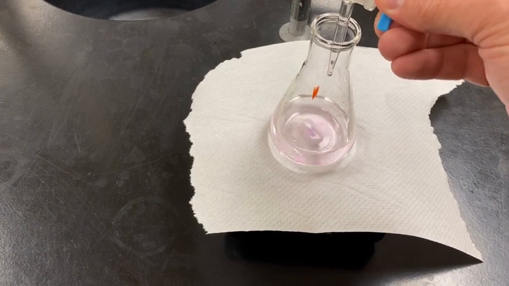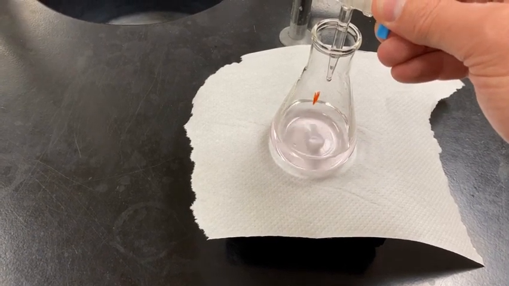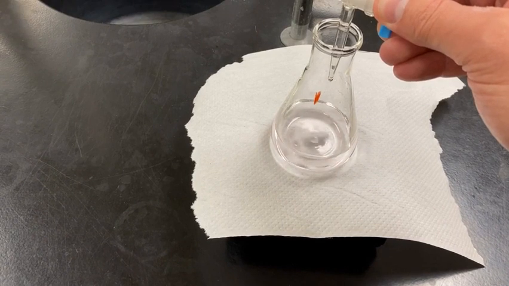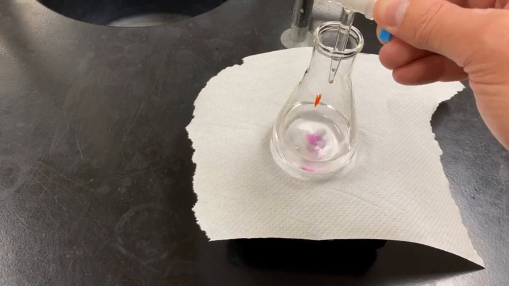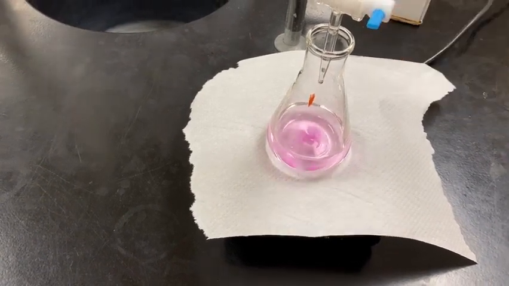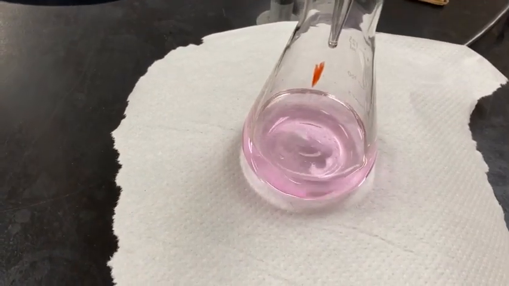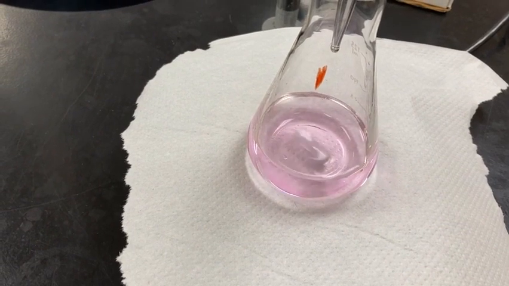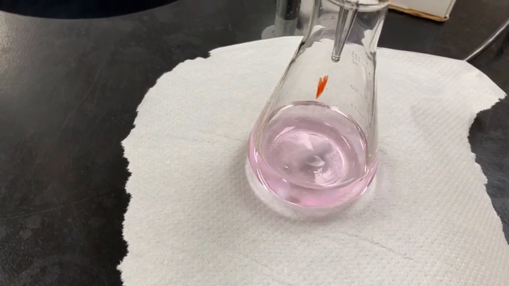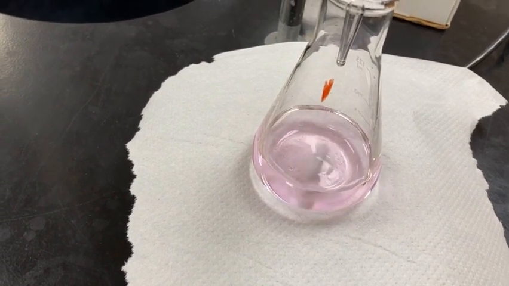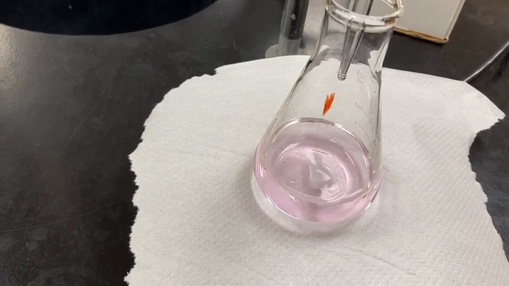I'm going to go one more. And we can probably collect our data. What do you guys think? Would you say we're there? Nice and light pink. All right, let's get our data.